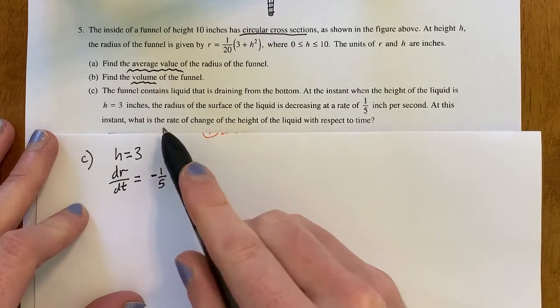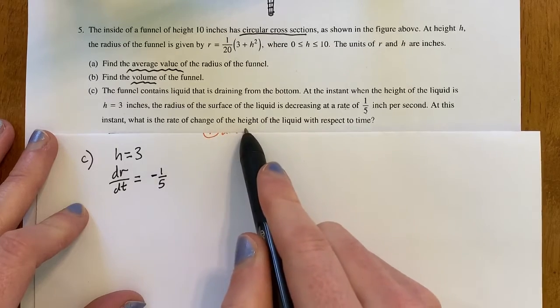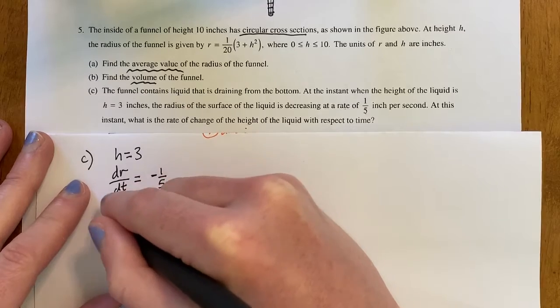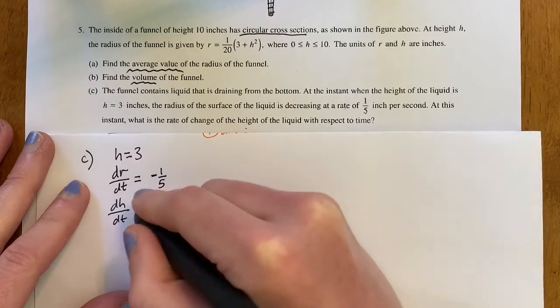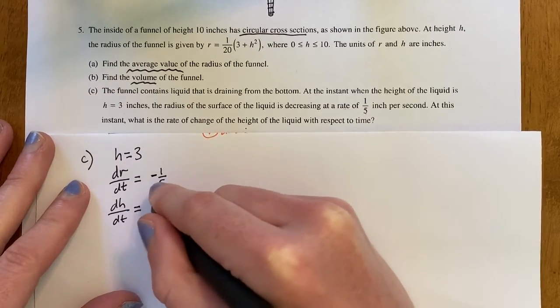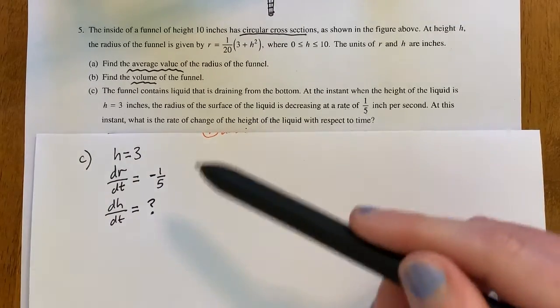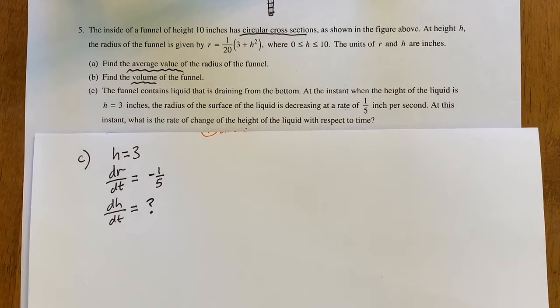And it says at this instant, what is the rate of change of the height with respect to time? So it's asking us for dh/dt, height over time. And I'm going to put a question mark because that's my unknown. I'm trying to find that. So that's my first step. I label all of the variables that I see.